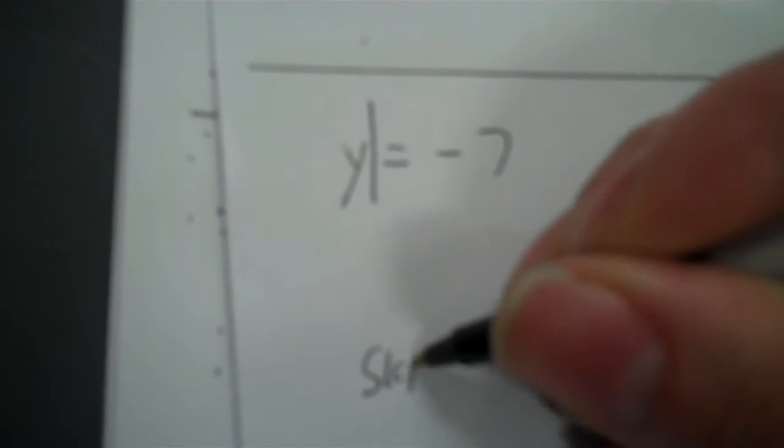Now, we have a little interesting thing on this one. There's no x, so there's no m. The slope now is 0 because there's no m. This is a b, so the y-intercept is negative 7. Because there's no x, there's no multiplier, so the slope would be 0.